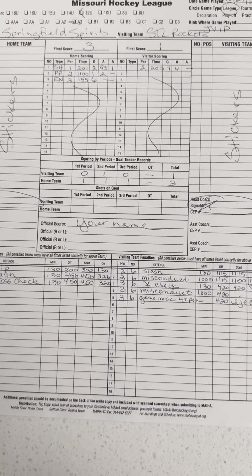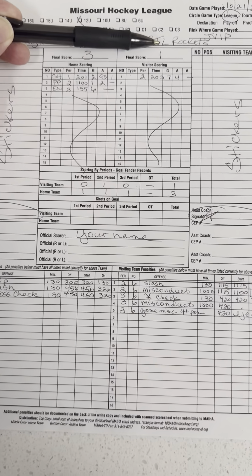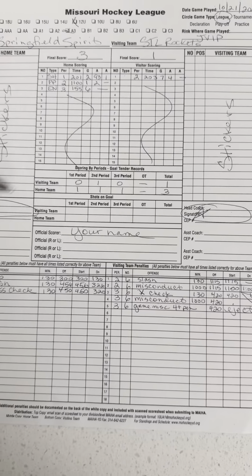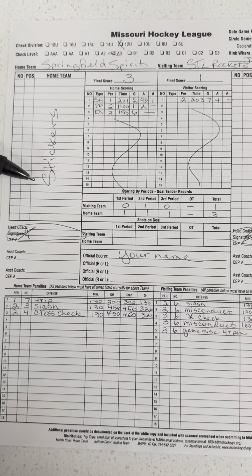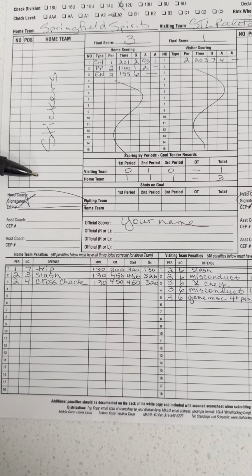So for the home team, obviously, for our team, it would be the Springfield Spirit. And then you just put your opponent's name. And then along this part over here, this is where the team information would go. So these are the players and the names and positions.